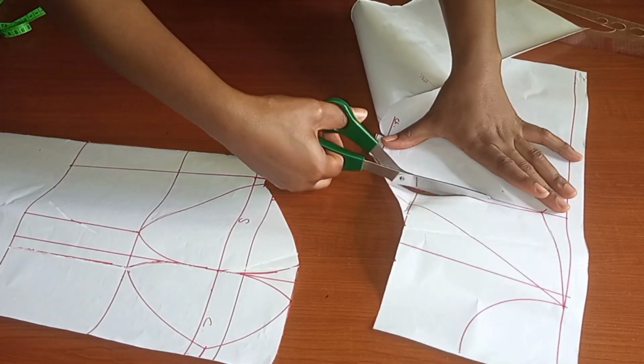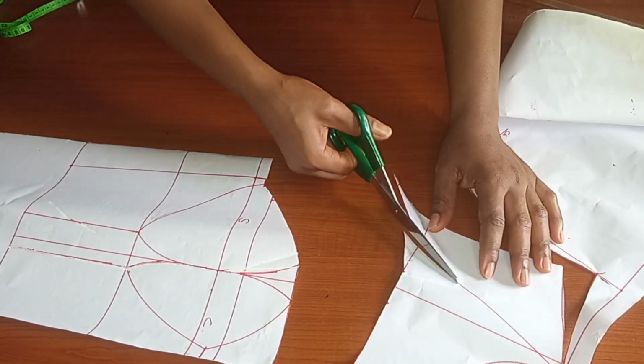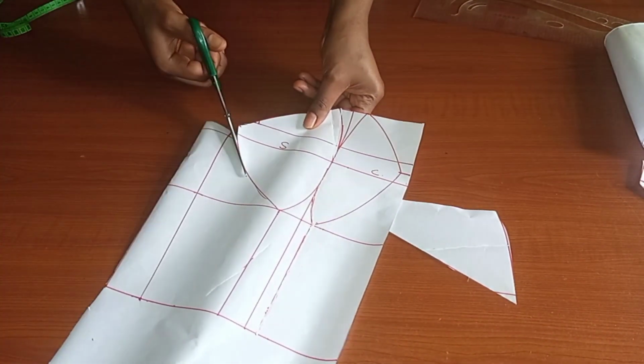Now I'll be cutting out the shoulder part. That is our yoke for the dress. So this is it. We'll go ahead and cut out our bust part.